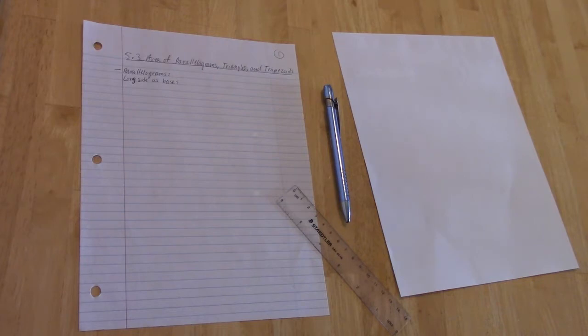In order to make this connection, we're going to cut out two examples of parallelograms, and arrange the cut-up pieces into a rectangle, and then compare the dimensions of the rectangle and the parallelogram, and see what we can do to find the area of a parallelogram. Okay? So with our notebook paper we have it titled Area of Parallelograms, Triangles, and Trapezoids, and we're going to start with our investigation of parallelograms.